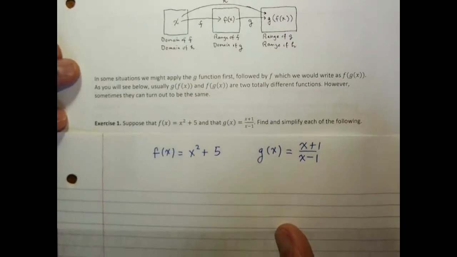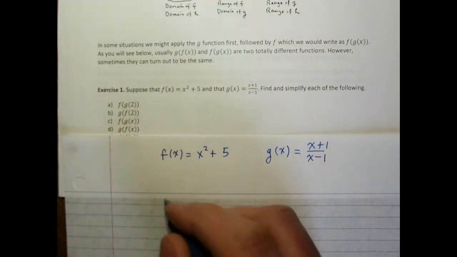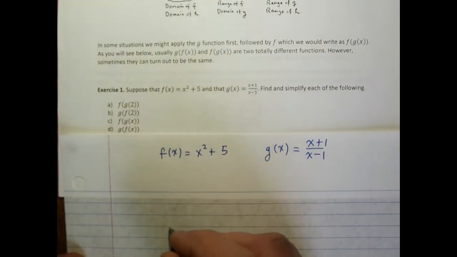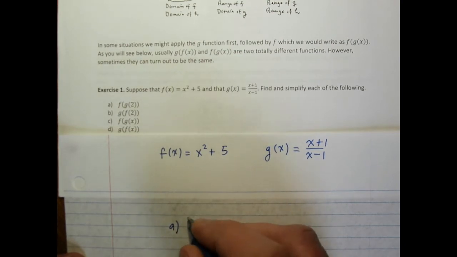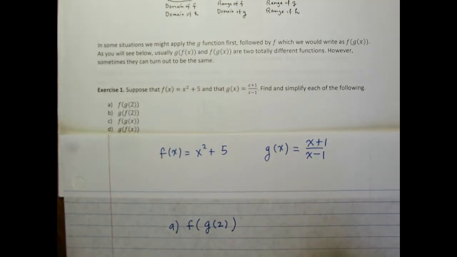And when one function is followed by another in function notation, we write something similar to this. I'm going to copy down f of g of 2, which we want to calculate. So in this composition, there's always an inside function that goes first, followed by an outside function.